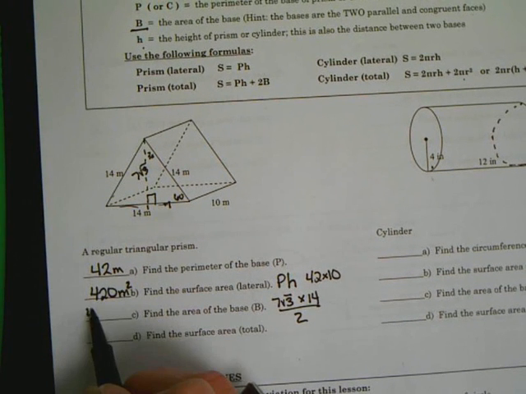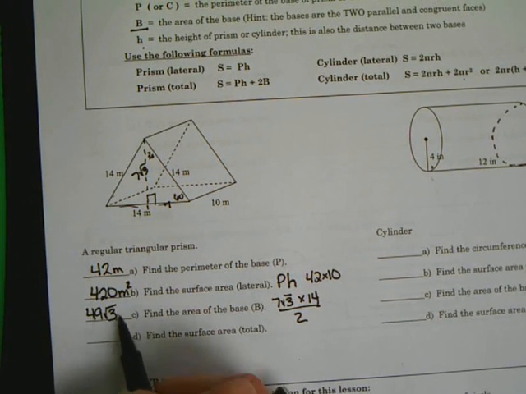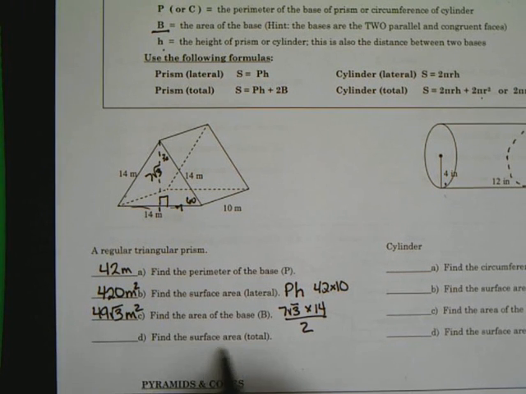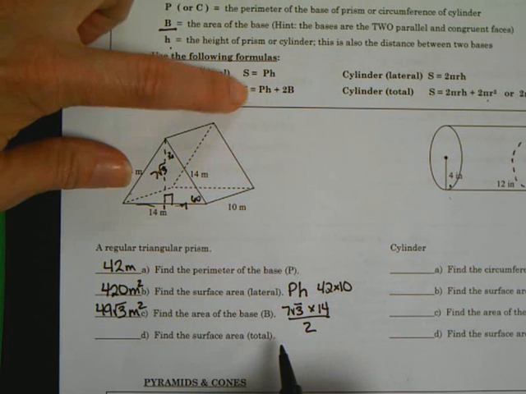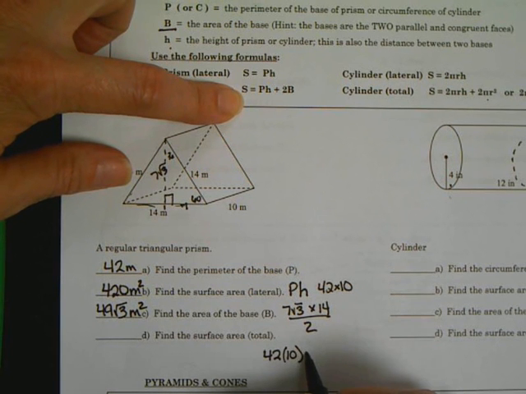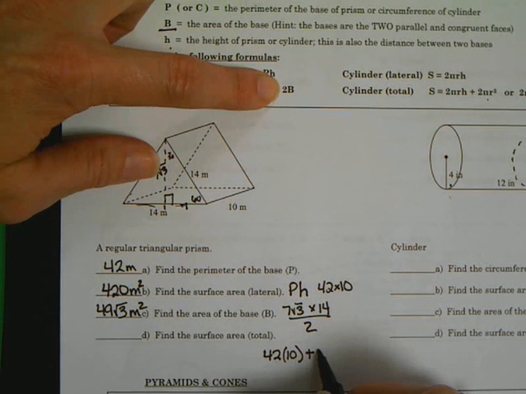Okay, now we're looking back at this formula where we've got perimeter, which is 42, times the height, which is 10, plus the two bases, 2 times 49 square roots of 3. We already found this was 420, so we could have taken a shortcut there.